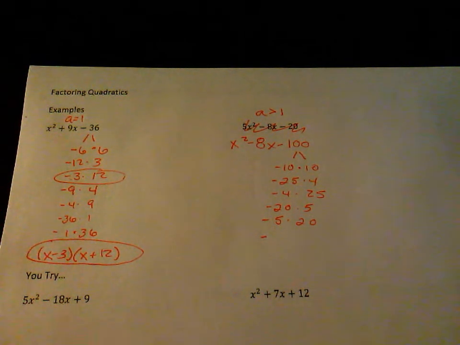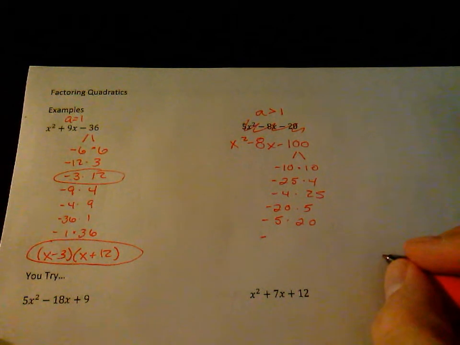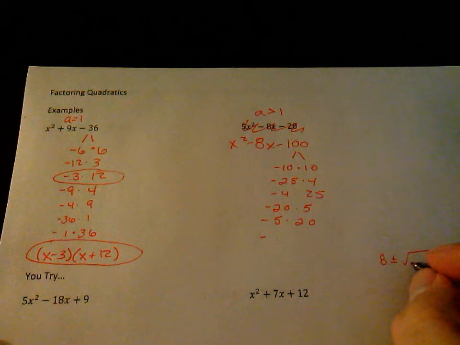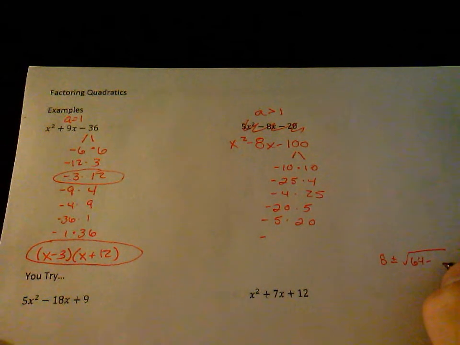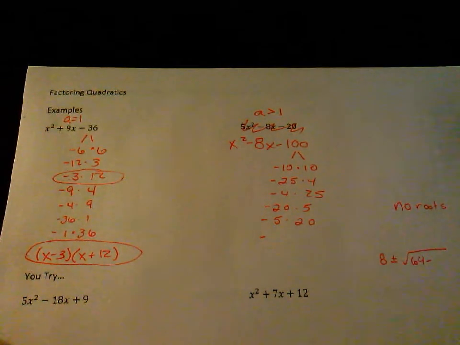Actually, hold on one sec. I'm sorry, this is all on video. Okay, so I'm going to use the quadratic formula, not the Pythagorean theorem. Just real fast. Okay, so yeah, there are no roots for this one, so I screwed up on that one.